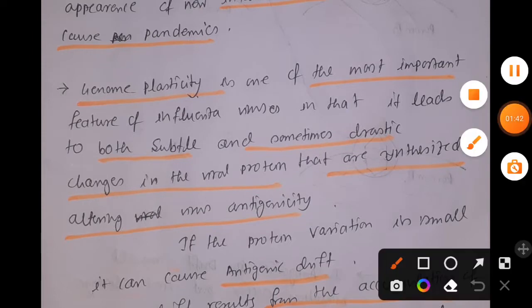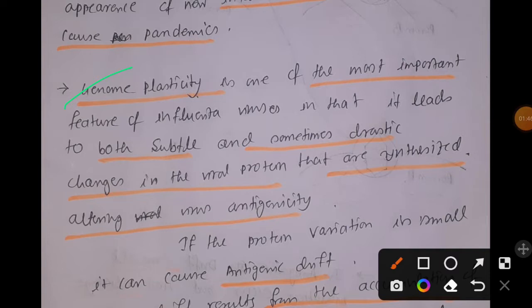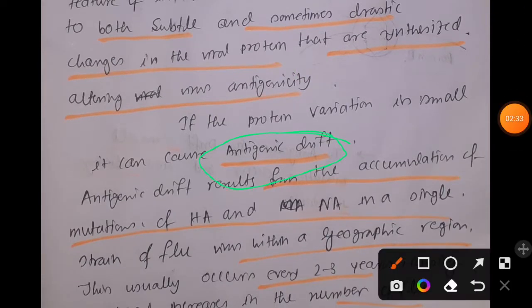Genome plasticity is one of the most important features of the influenza virus. It leads to both subtle, that means small, and sometimes drastic changes in the viral proteins, and that is obvious, right? Because if the genome content changes, whether due to point mutation or reassortment, it ultimately reflects a change in the viral protein, and due to this change there can be an alteration in the virus antigenicity. If the change is small, then antigenic drift occurs, and if the variation in the protein is significant, then antigenic shift occurs.